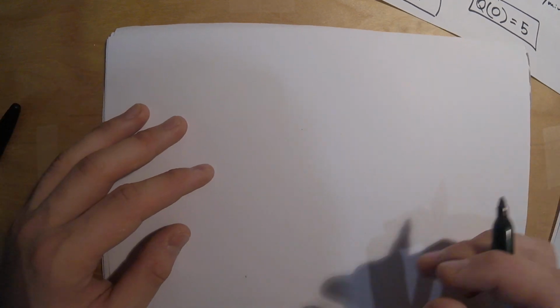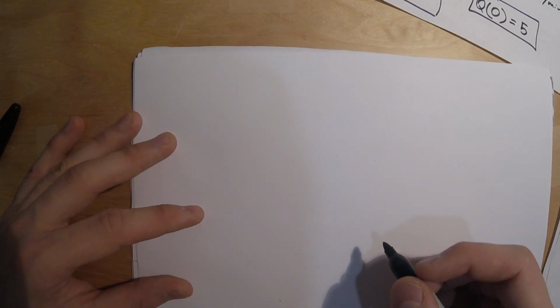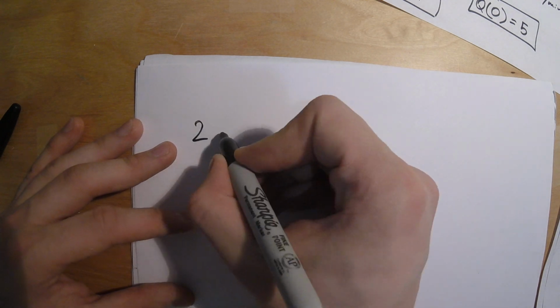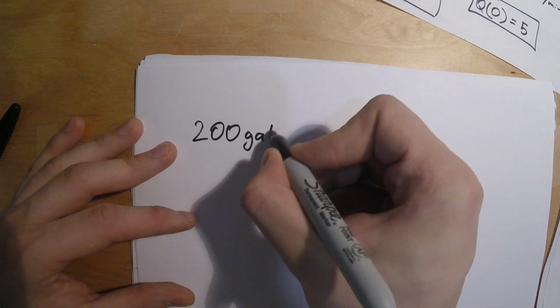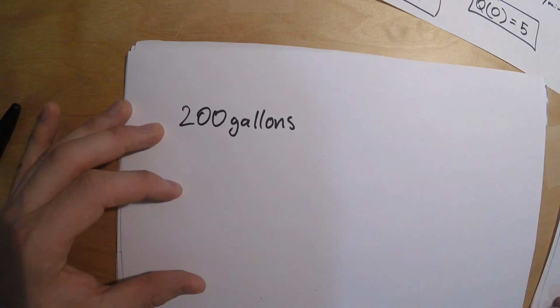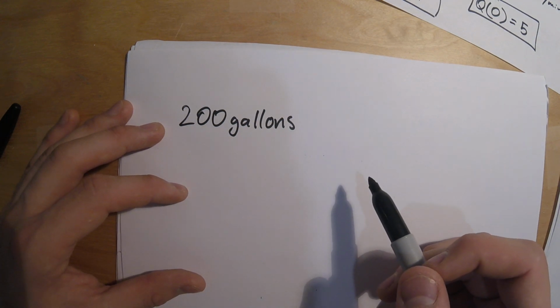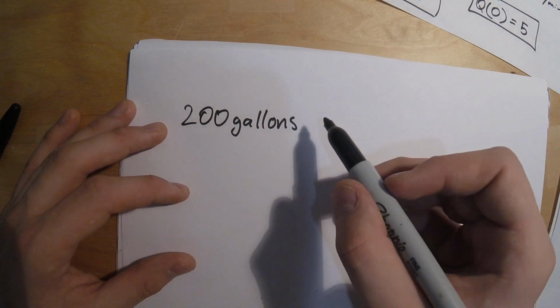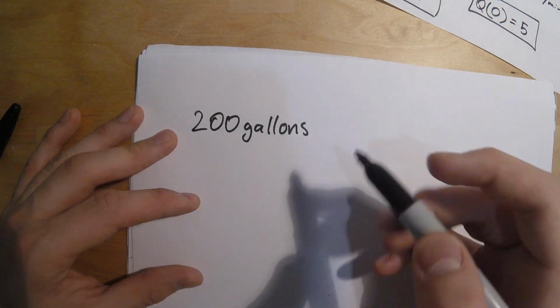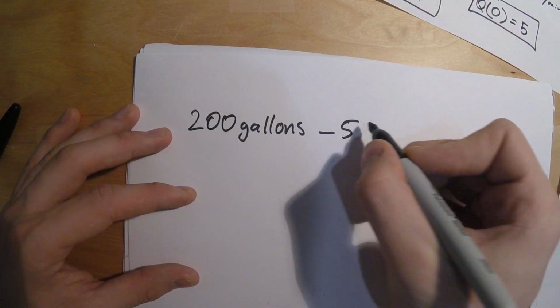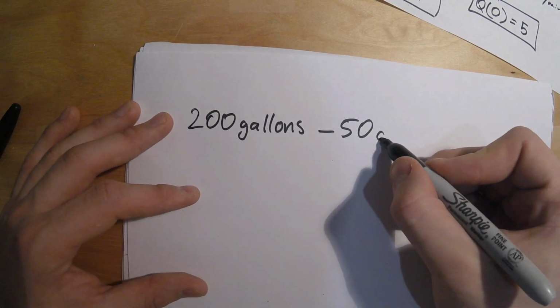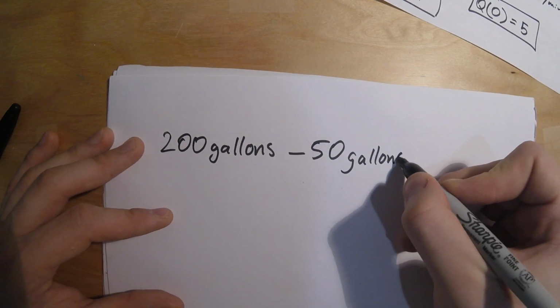So we know that the tank has a capacity of 200 gallons, yeah? And initially it contains 50 gallons, right? So this is how much it can have, but initially it has 50 gallons. So I'm just gonna subtract this, okay?